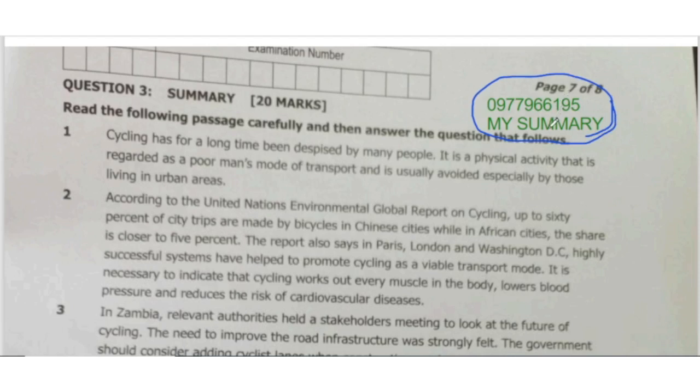Then I'll read through it and also share it with you on the video. So if you want me to make a video for your summary, you just tell me and I'll make a summary for you.